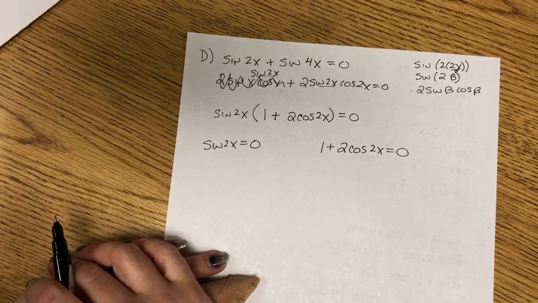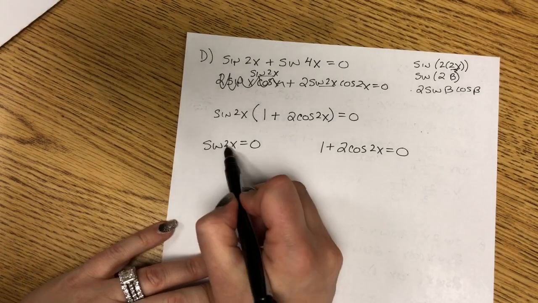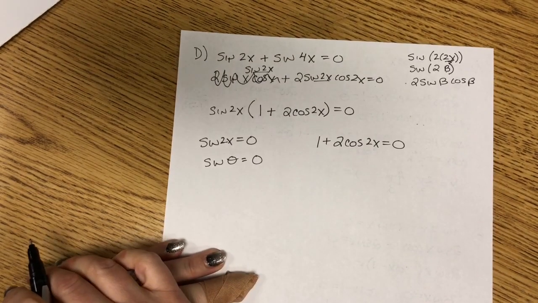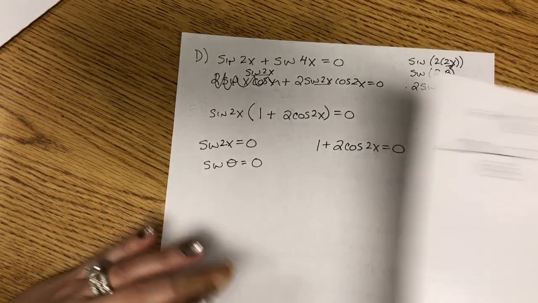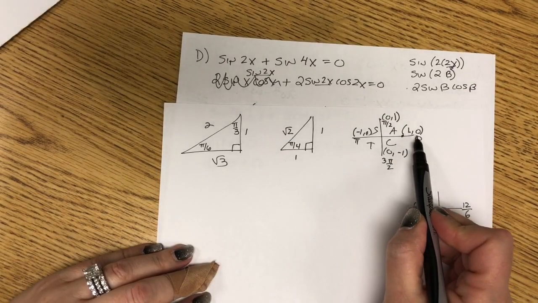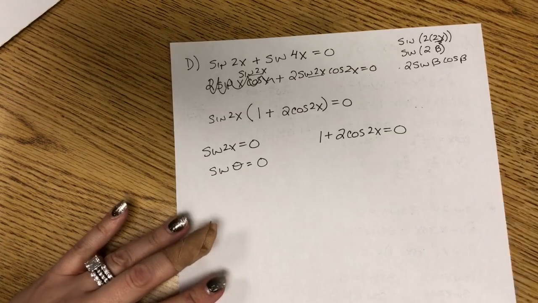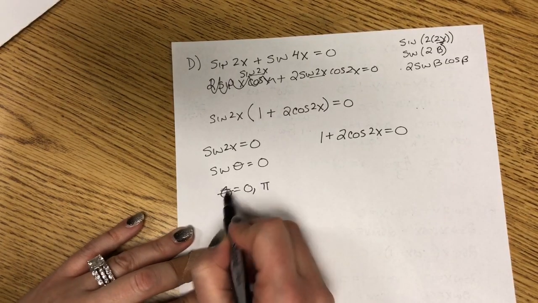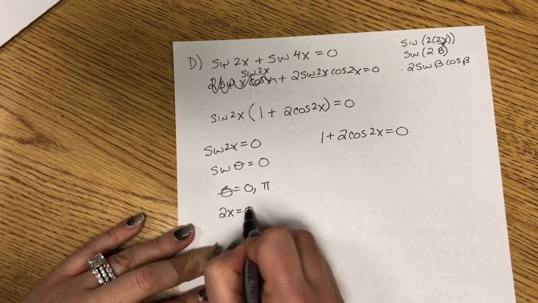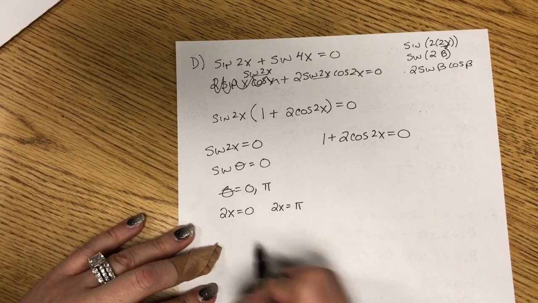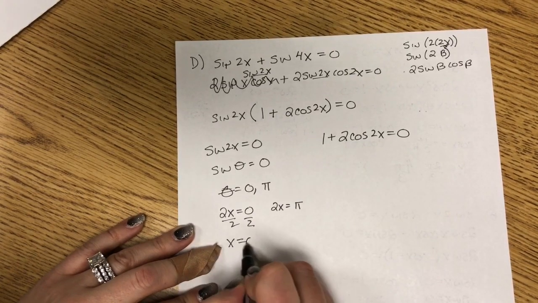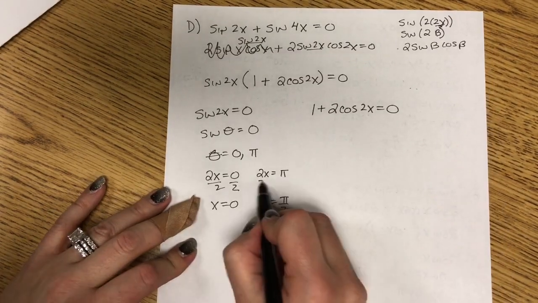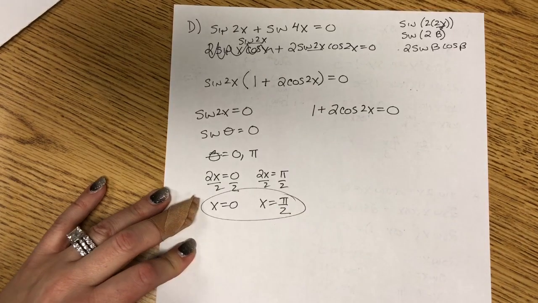When is sine of 2x equals 0? Okay, so I'm going to think, when does sine of theta equal 0? That's when is the y coordinate 0? Well, that's at 0 and pi. So theta is 0 and pi. But I didn't have theta, I wanted x. So 2x is 0 and 2x is pi. So I get, when I solve those, 0 and pi over 2.